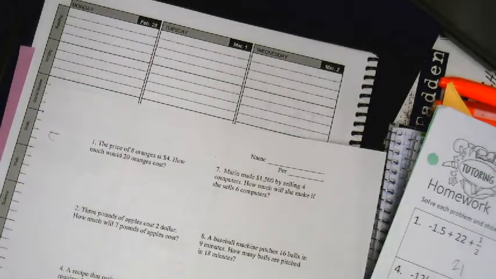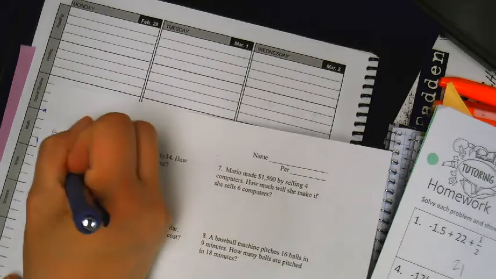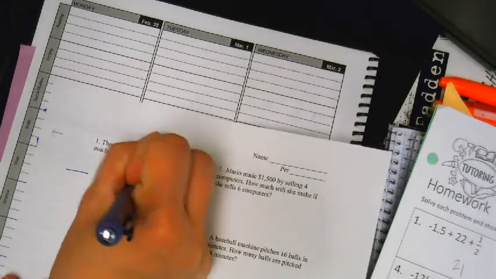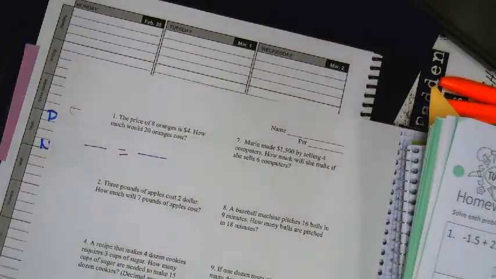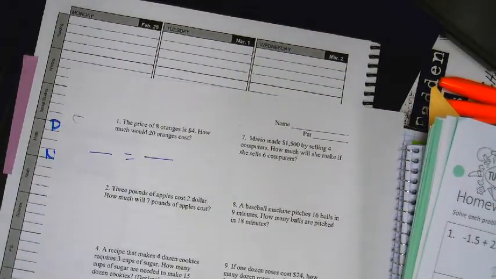Proportions are two ratios that are equal to each other. What is a ratio? A ratio is basically a fraction. So a proportion is two fractions that are equal to each other. I like to say your first sentence is your first fraction.